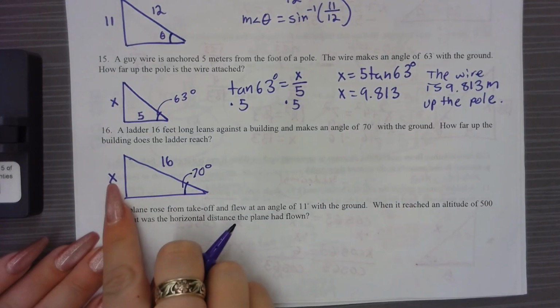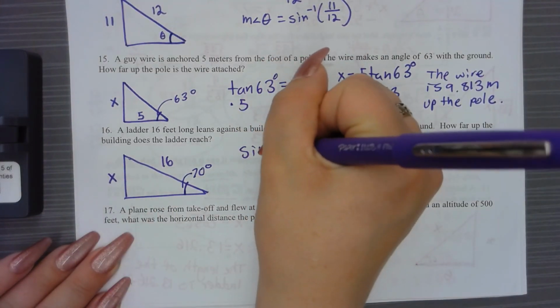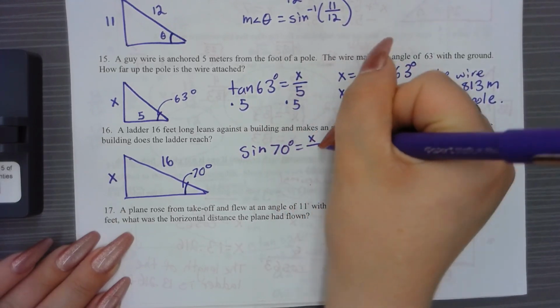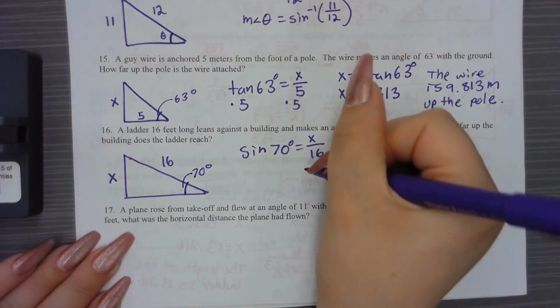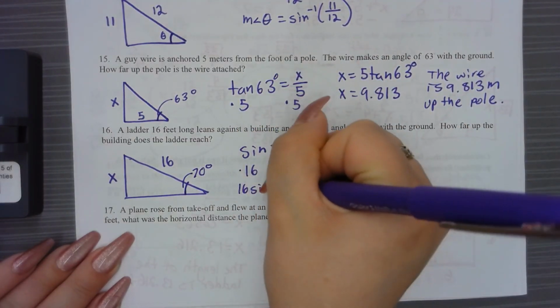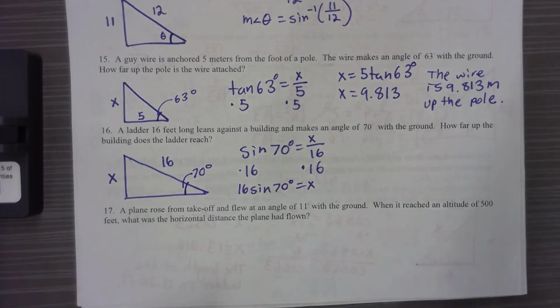So again, we have the opposite and the hypotenuse, so again, we're going to be using sine this time. The sine of 70 degrees is equal to the opposite over the hypotenuse. To solve for x, we'd multiply by 16. So we'd get 16 sine 70 is equal to x. And again, we'll plug that into our calculator.